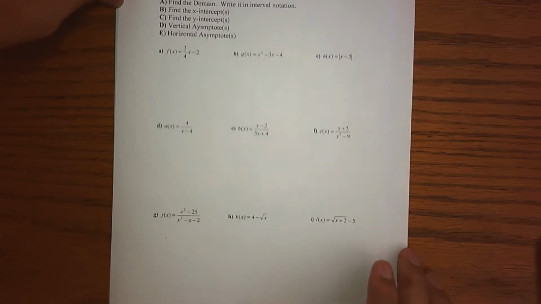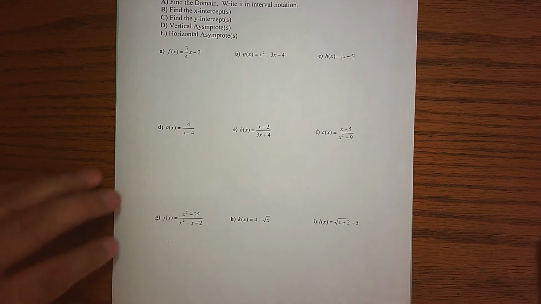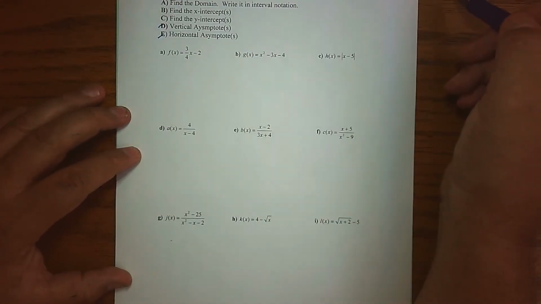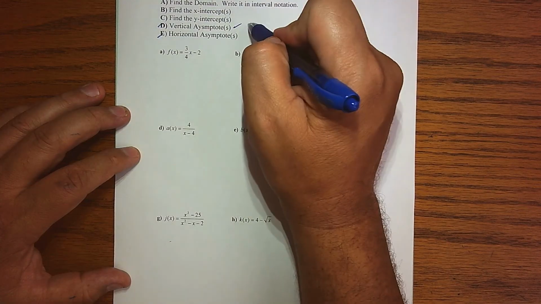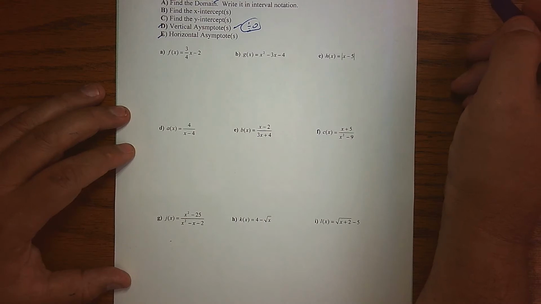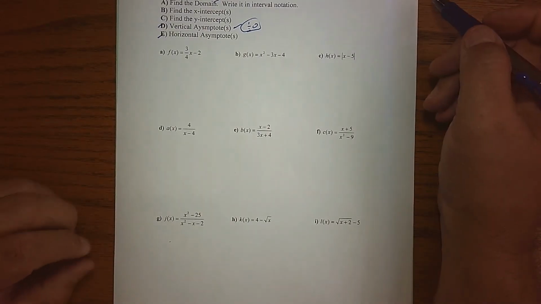Okay, so last but not least, right? Big idea here: what about vertical and horizontal asymptotes? Well, for vertical asymptotes, it actually comes back to the domain. We're looking for when I divide by 0. If we have a vertical asymptote, that's typically where that ends up happening.